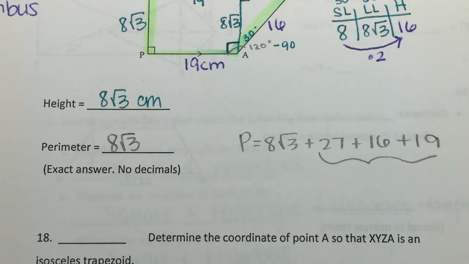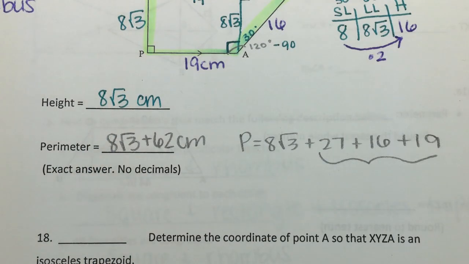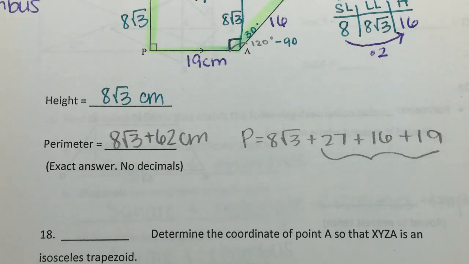Xavier. And don't forget centimeters. Xavier, you're going to the office. Oh, I don't know. It says at once, but then it says after lunch. You can go right now. After lunch? Okay.